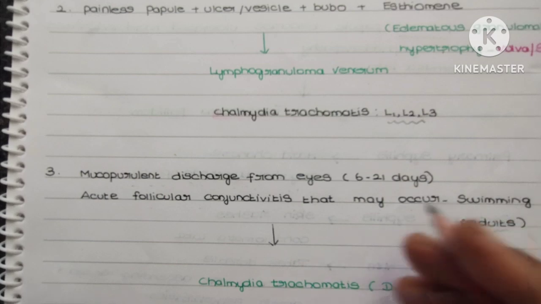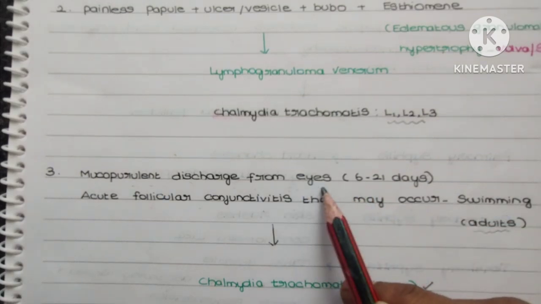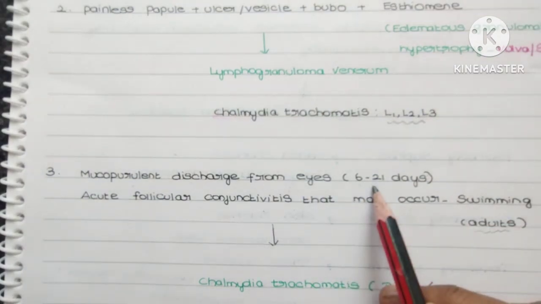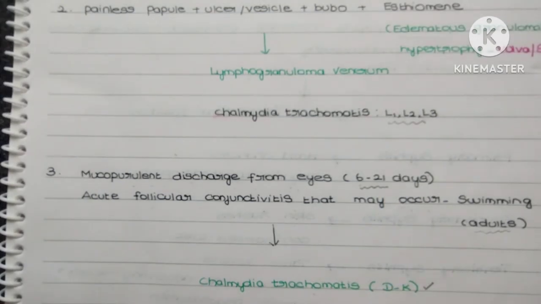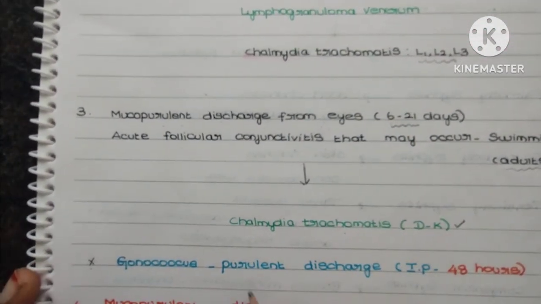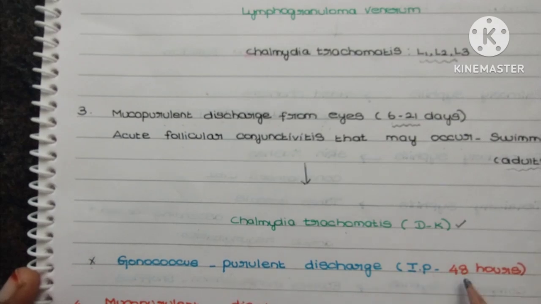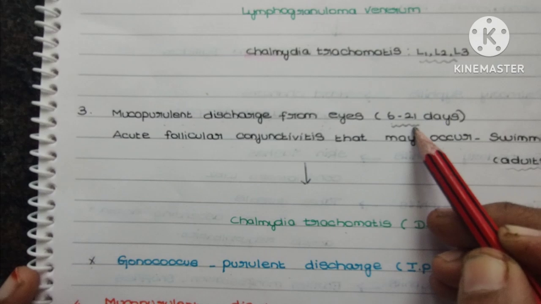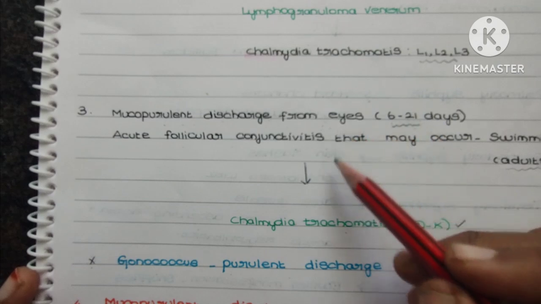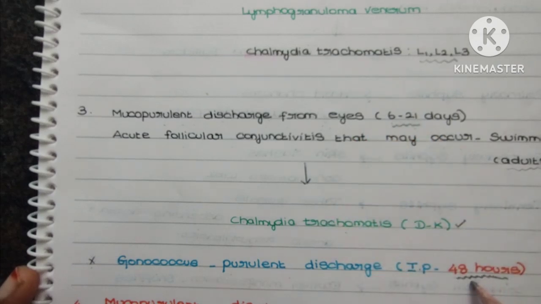So again here, in mucopurulent discharge, if you want to look at the incubation period, if it is about 6 to 21 days, it is chlamydia. But if there is purulent discharge and the onset of symptoms is about 48 hours, then it is gonococcus. If it is long standing, almost 3 weeks, it is chlamydia, and if it is only 2 days, it is gonococcus.